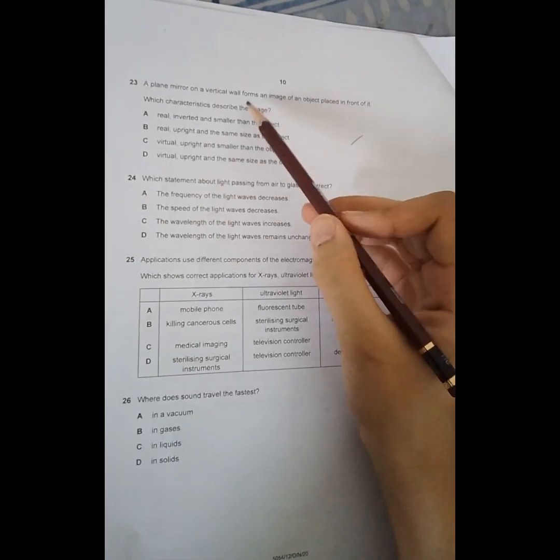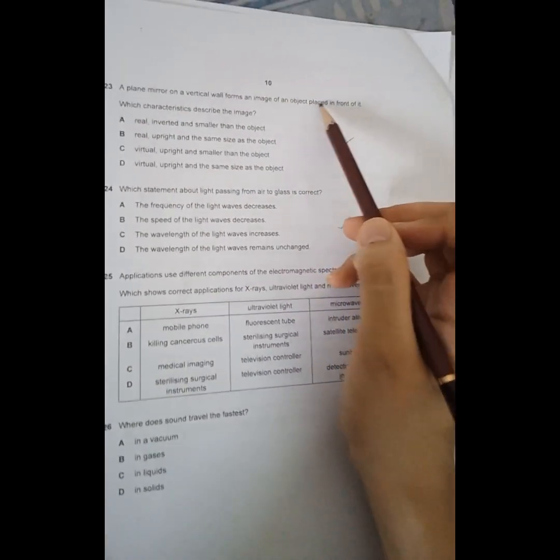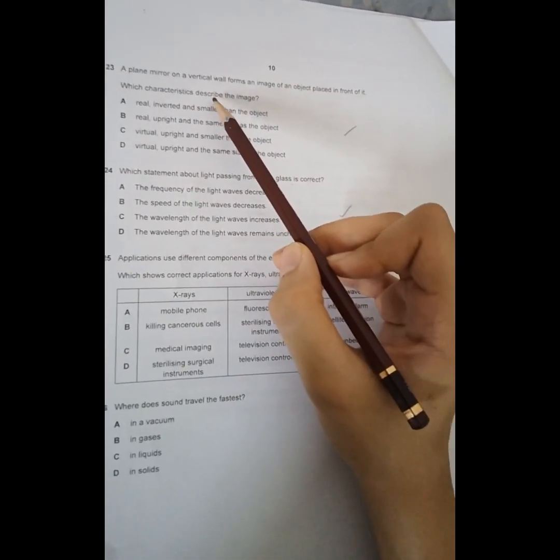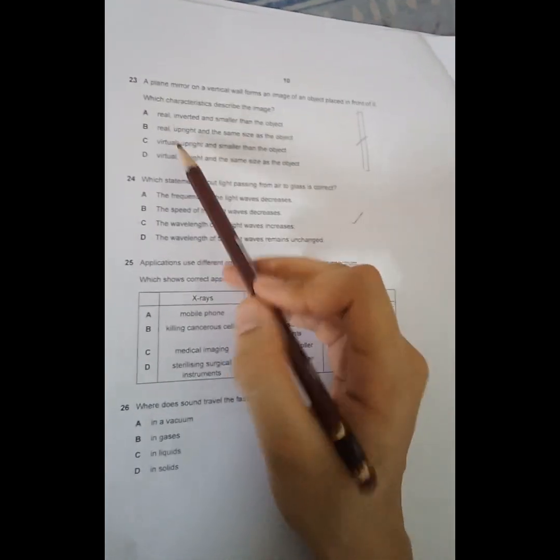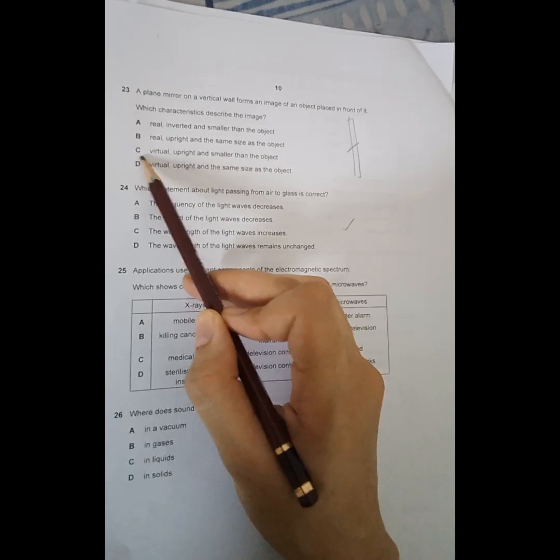Moving on to question number 23. A plane mirror on a vertical wall forms an image of an object placed in front of it. Which characteristic describes the image? So whenever we have a mirror, it forms same size, upright, real. No, it's not real. Virtual, upright, and the same size.